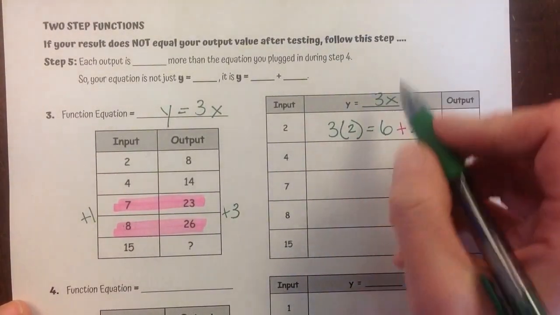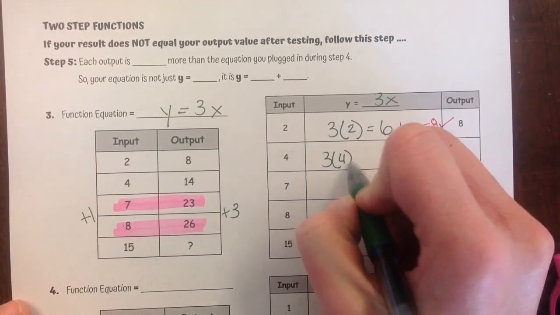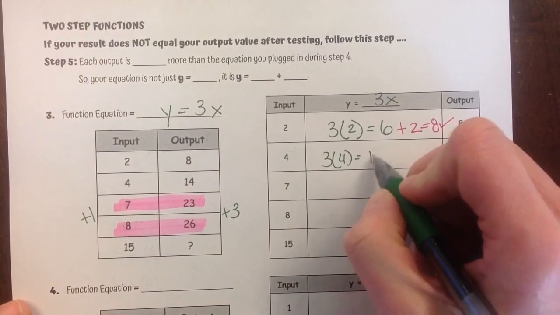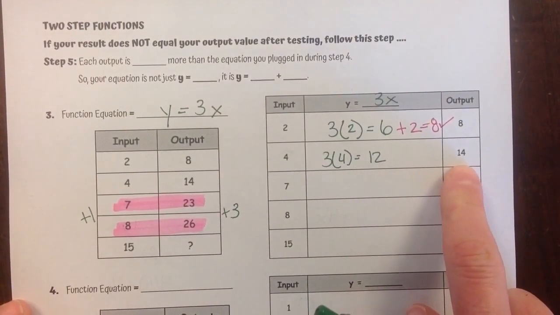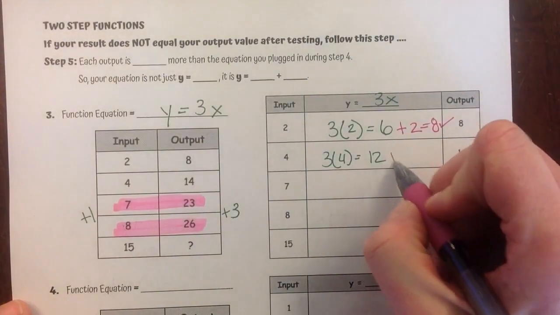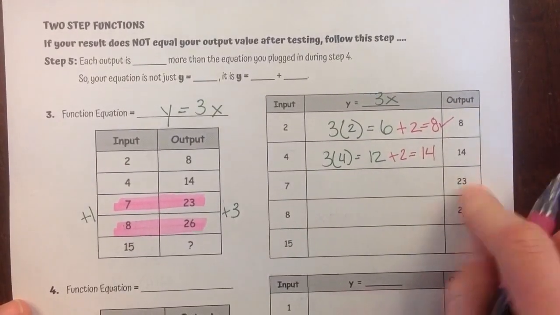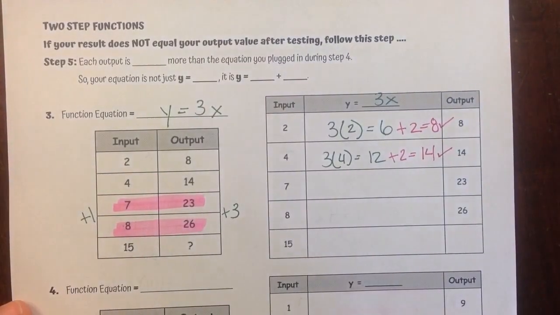So I'm going to go ahead and do that one more time with my other input value. 3 times 4 is 12. Does that match my output? No. I know that I need to add plus 2 in order to get my output of 14. So 12 plus 2 is 14. I'm going to check that it matches my output, and I'm going to put a check by it.